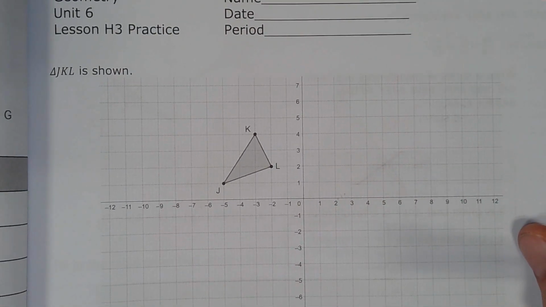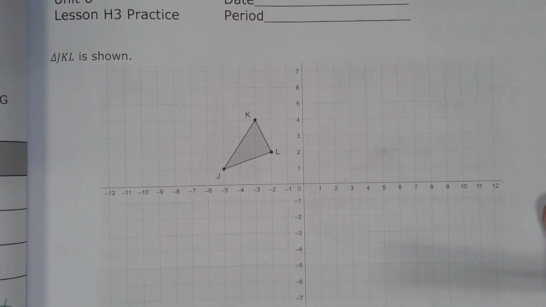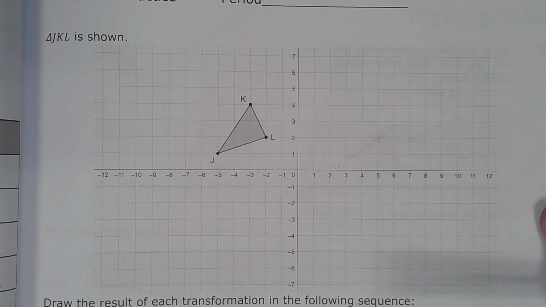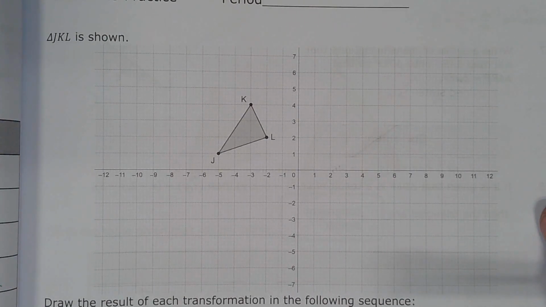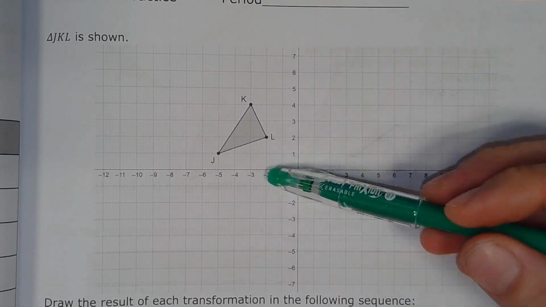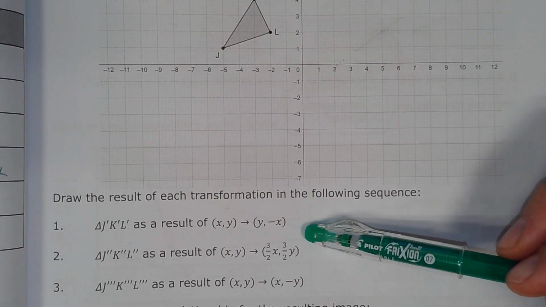Alright, so here is lesson 6.H.3, and this is a lot like the ones before to start off with. There are just a few amplifying questions. There's an image, and we're going to do some transformations of that image.